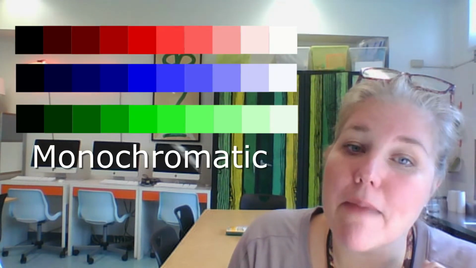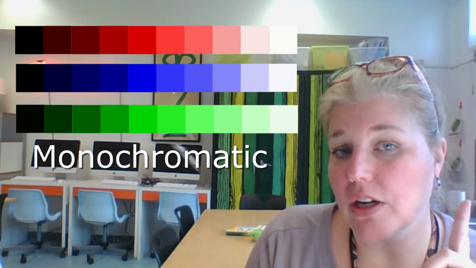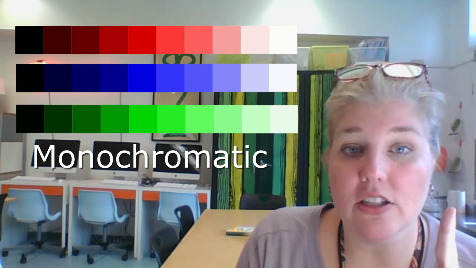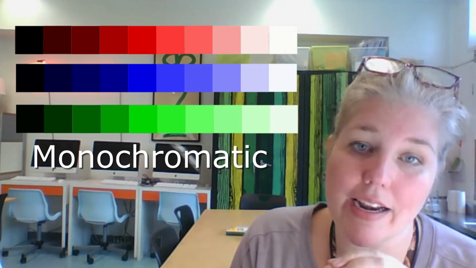What we're going to try to do today is what's called, this is another vocabulary word, a monochromatic drawing, where we attempt to use just one color, but we change the value of that color from its darkest to its lightest point. So you're going to need your sketchbook, a pencil, and your colored pencils.